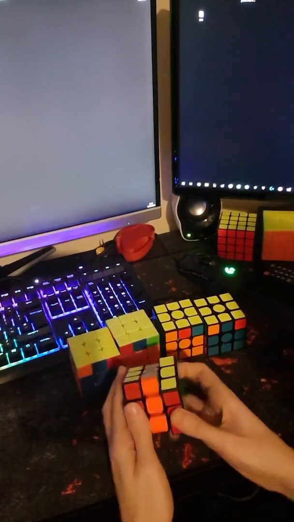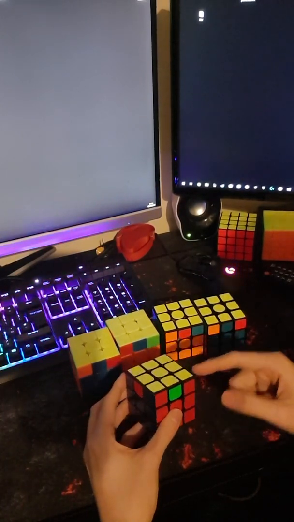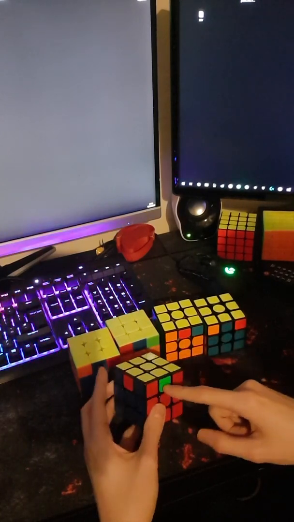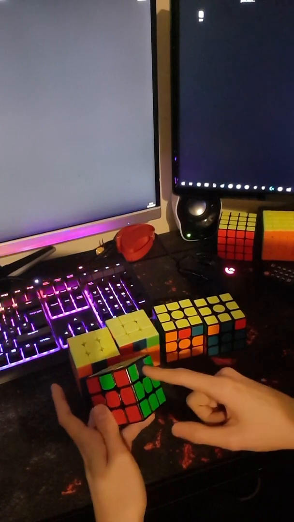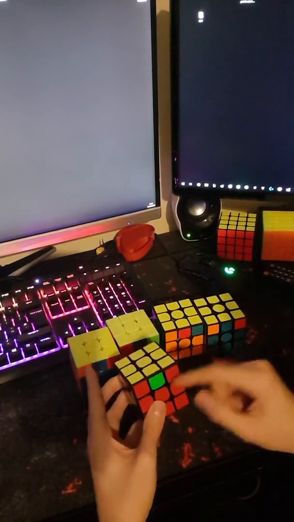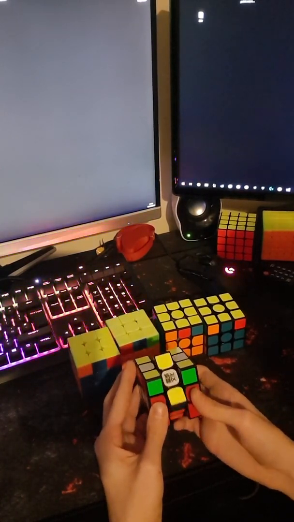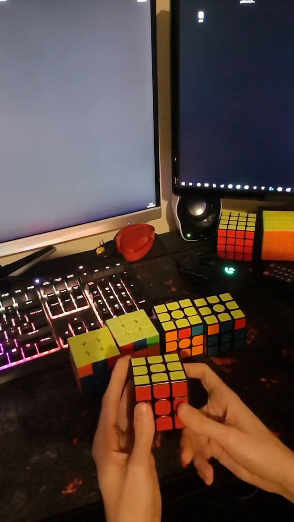Okay, so basically a U-perm will move. The one I taught you was the counterclockwise motion, I think. Yeah, so green will go to the right, this blue will go over here, and this red will go to the center. Okay, so do, back, flip, over the top, back, and then finish up.